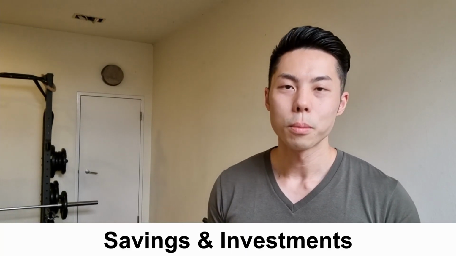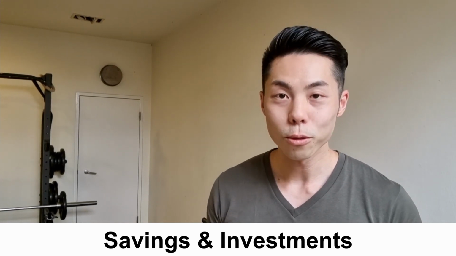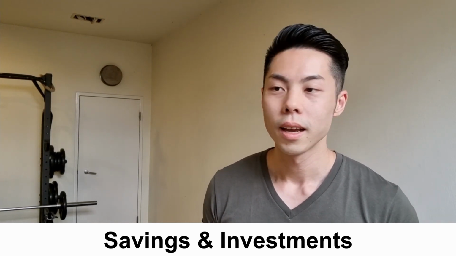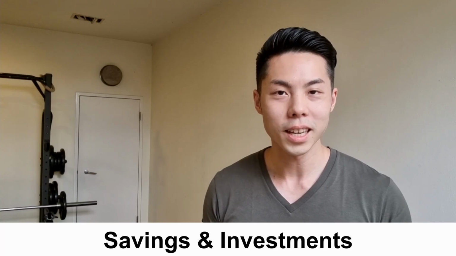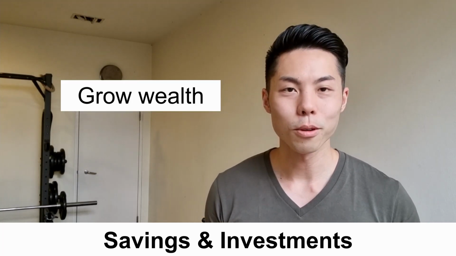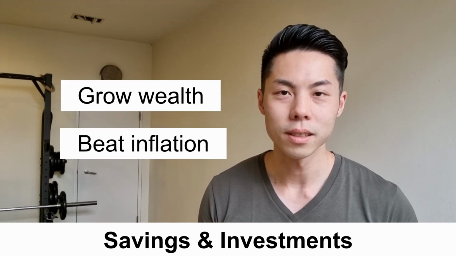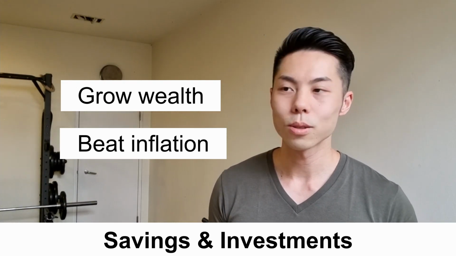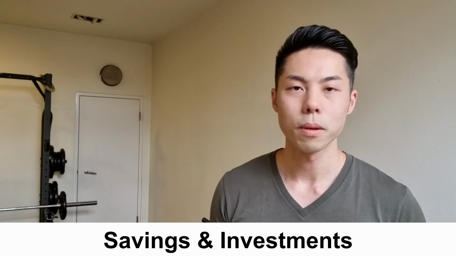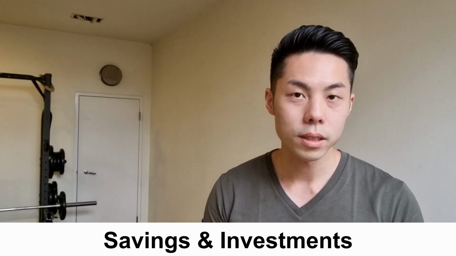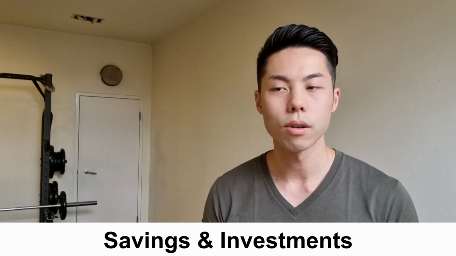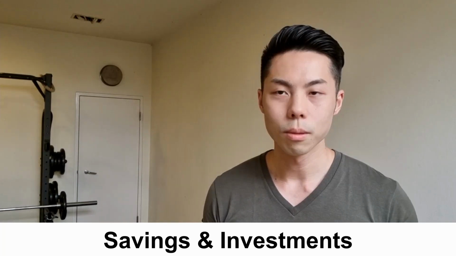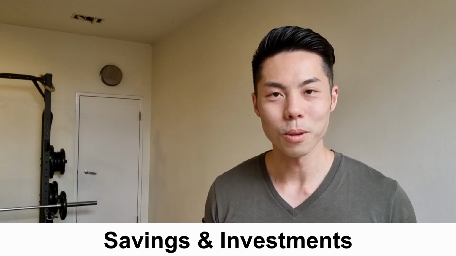After we have all our protection policies in place, we can now move to the savings and investment portion. The whole purpose of having savings and investments is just to help you grow your money and also to beat inflation. Now, you can use the money from your savings and investments to do anything, like to plan for retirement, to plan for your children's education, or your dream vacation, or even to buy a car. Basically, you can use the money to do anything you want.